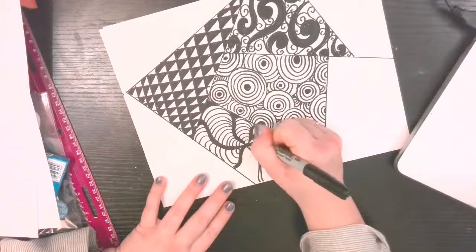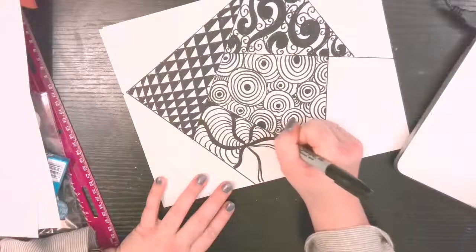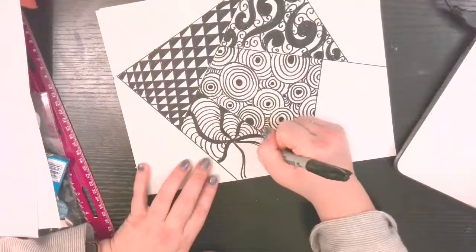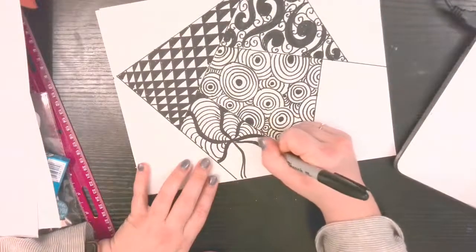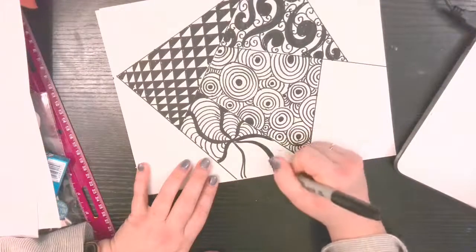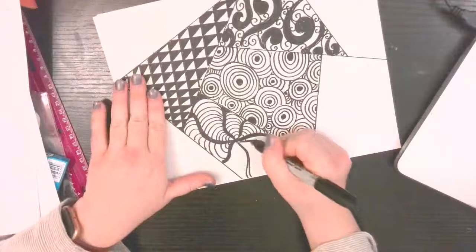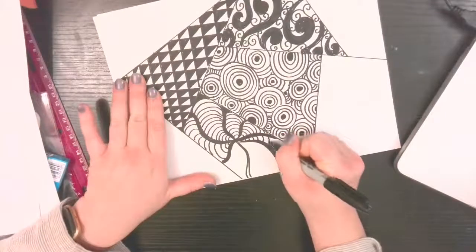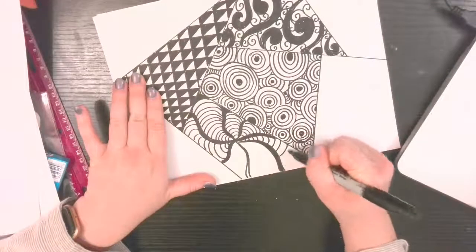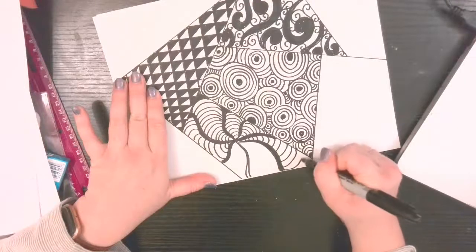Maybe you do something that's similar, but your lines are a little bit different. Or maybe you like two of my patterns and then come up with your own too. So you copy the original two. I'm giving you freedom with that.